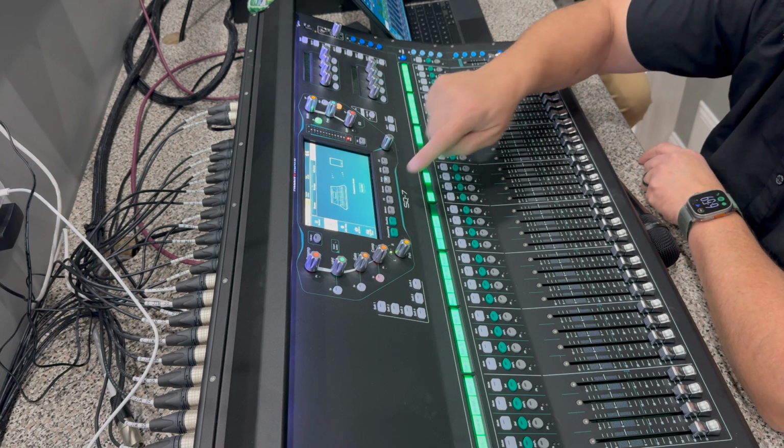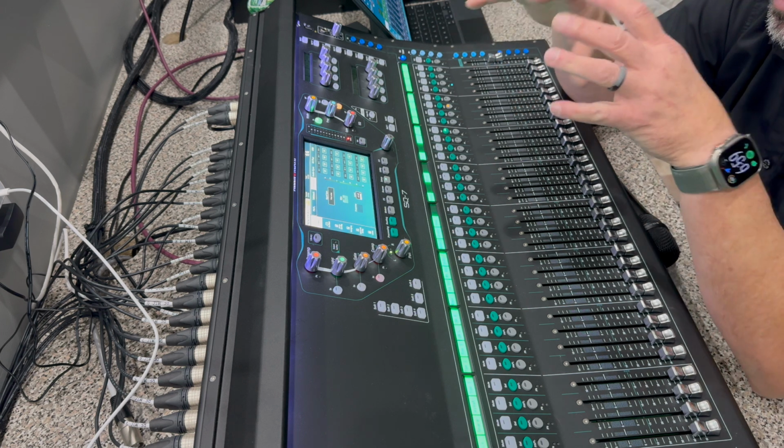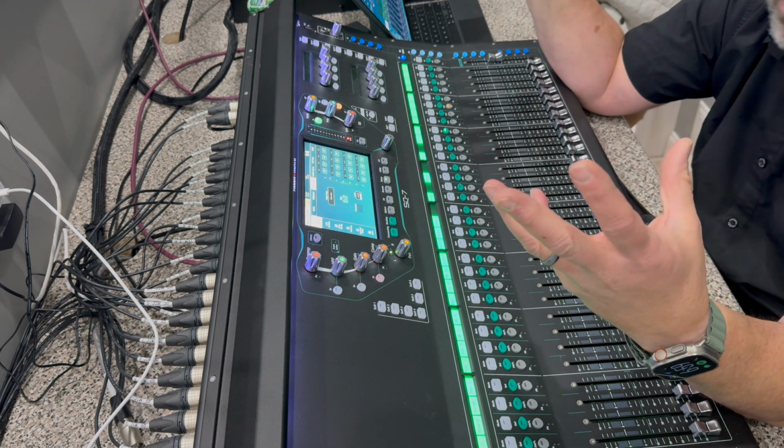We're working our way across here. Let's go to setup. Setup is just as it sounds. This is kind of like creating the architecture of the console.